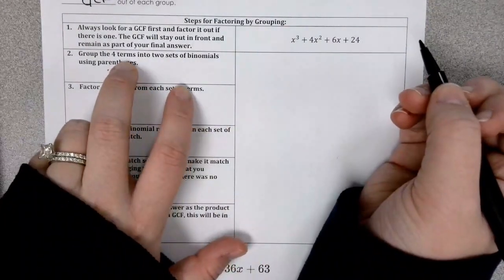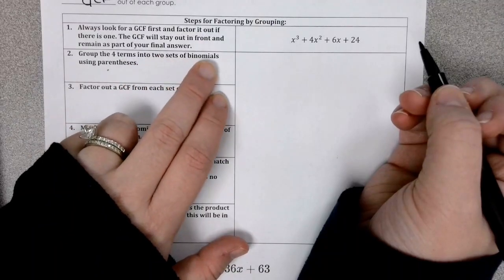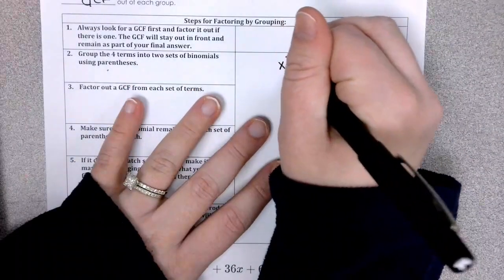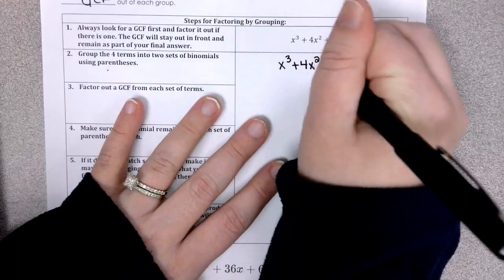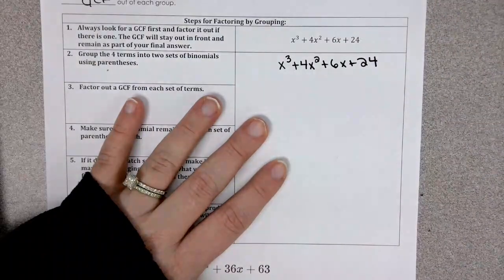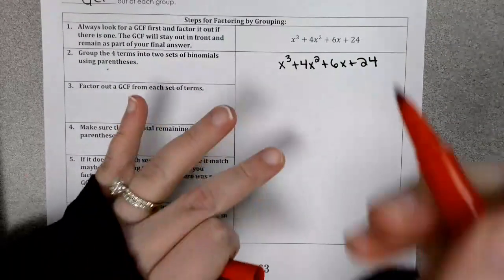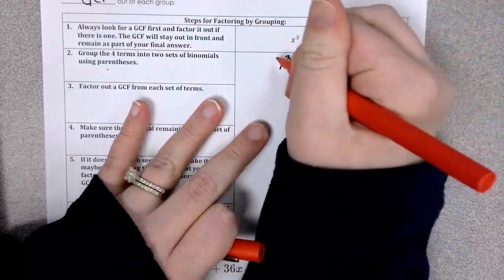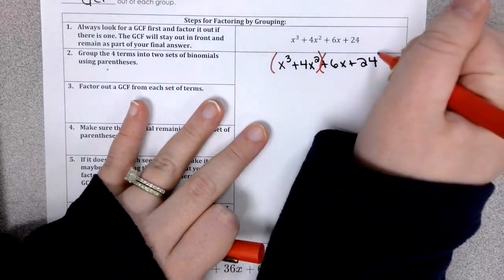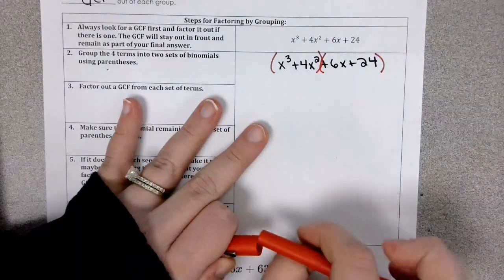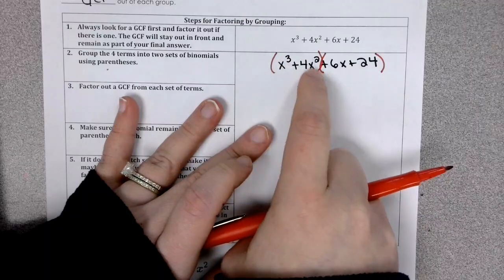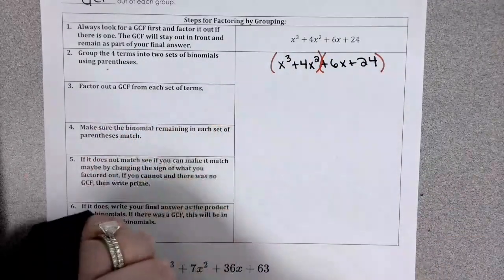Step 2 says to group the 4 terms into 2 sets of binomials using parentheses. So for the sake of this example, I'm just going to rewrite it down here. When it says group it into 2 terms, or I'm sorry, 2 sets of binomials, the first set's going to go together, and the plus sign is going to be included in the second set. So binomials, 2 terms, 1, 2, 1, 2. So 2 sets of binomials.